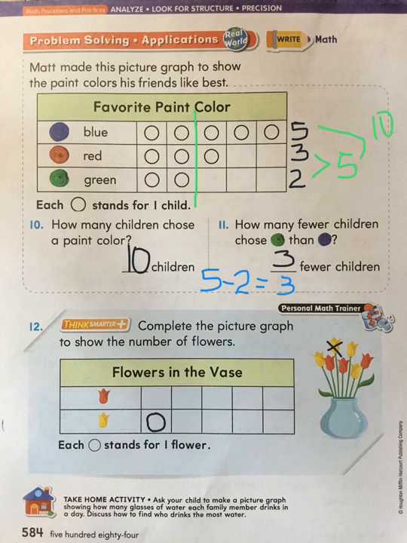So when I do that, my first one, that's a yellow flower. Gonna draw a circle. Another yellow flower, another circle. Another yellow flower, draw a circle. A red flower, I draw my circle next to red. Another red flower, a yellow flower, and the last one, a red flower.